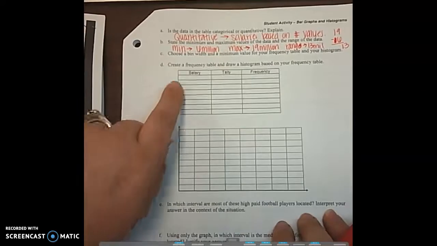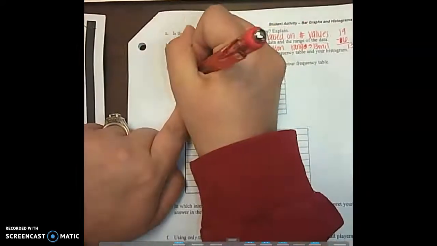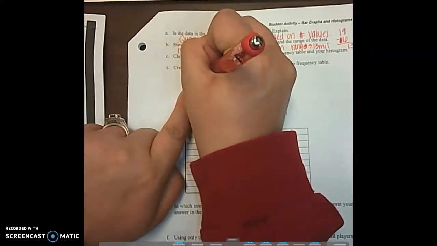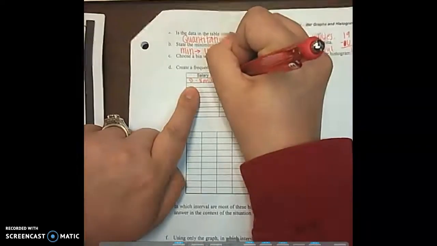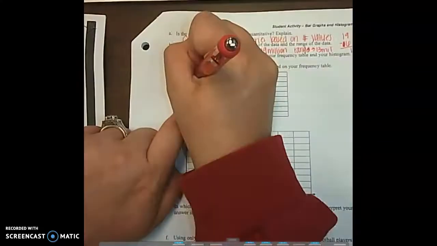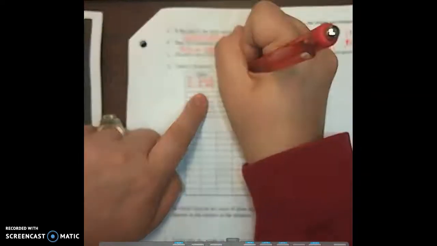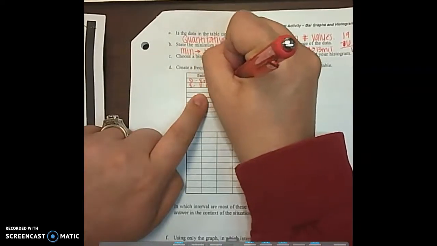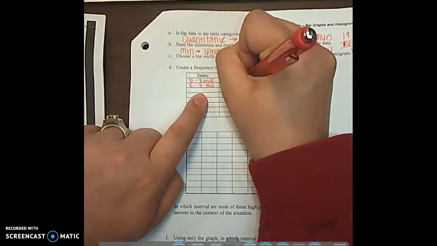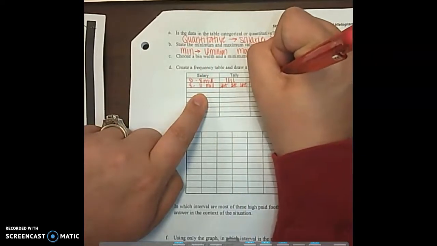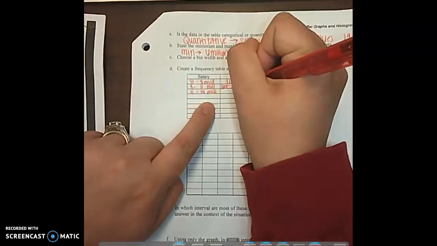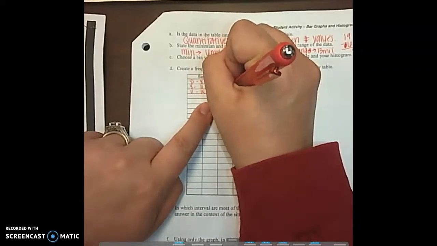All right, so we're going to start out by saying 5 to 8 million, there's 1, 2, 3, 4. The frequency is 4. 8 to 11 million, there's 15. 11 to 14 million, there's 5.